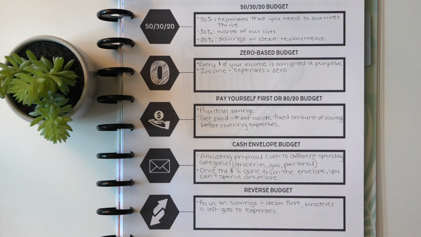And then 20% of your income goes to savings or debt repayment. So that's the breakdown for the 50-30-20. You take your income, you separate it: 50% goes to your needs, 30% goes to your wants, and 20% of your income goes towards your savings and debt repayment.